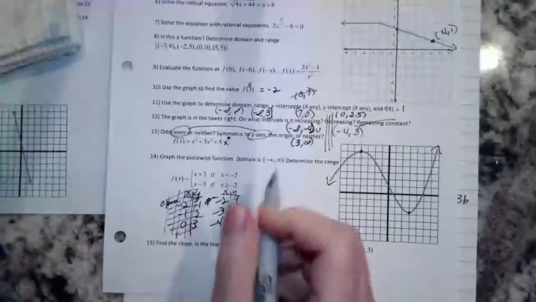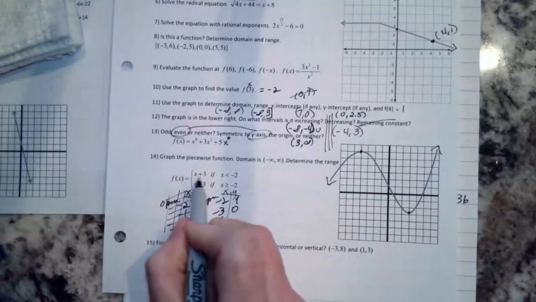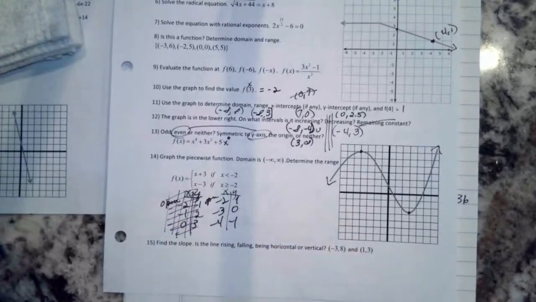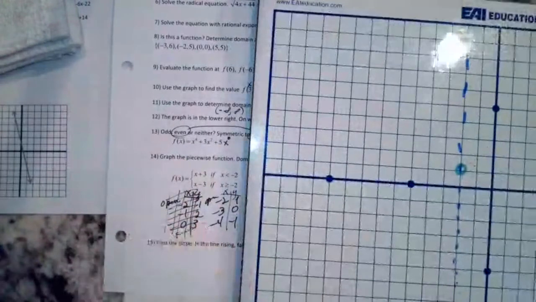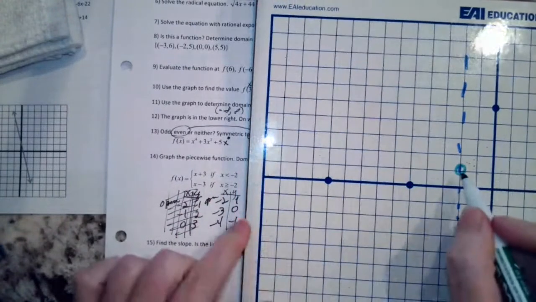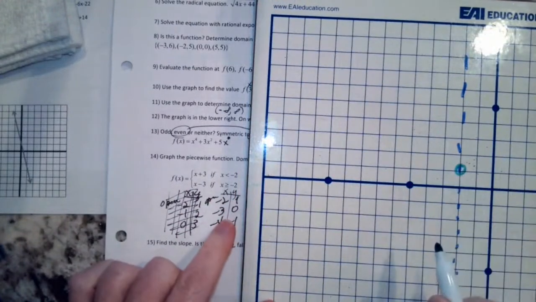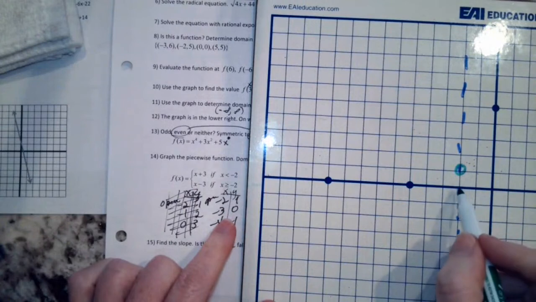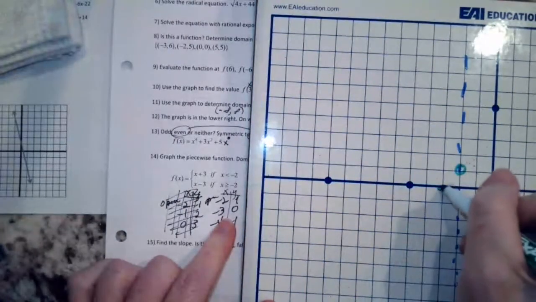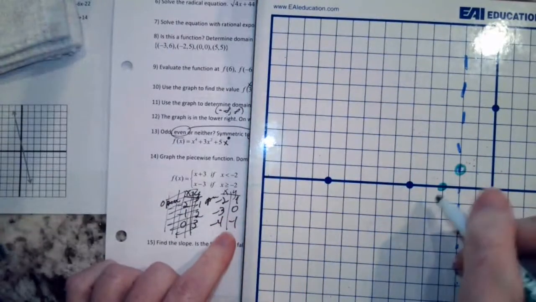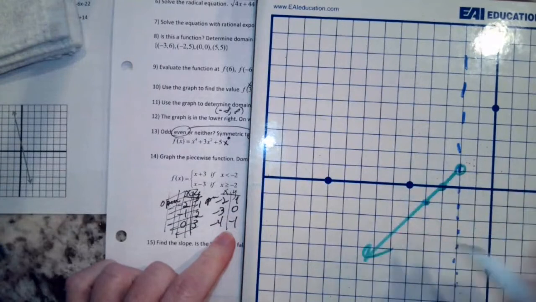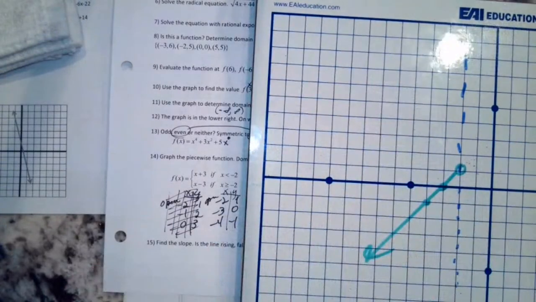Put them in there. -3 plus 3 is 0. -4 plus 3 is -1. Now we'll be on this left-hand side of the wall. There's -2, positive 1, open circle. -3, -1, 2, 3, 0 is right there. And -4, -1. And there we go. That's what that guy's going to look like on the left-hand side of the wall.